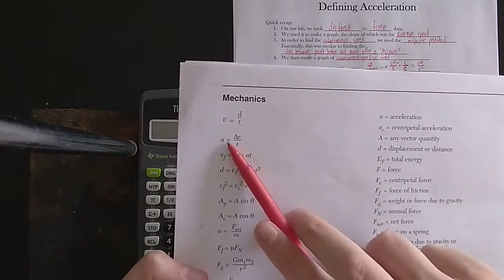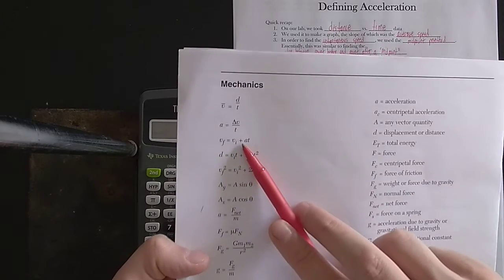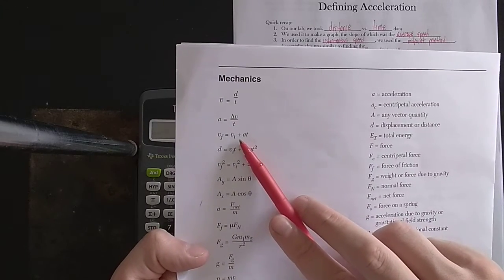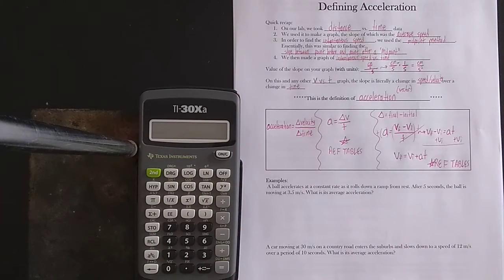Anyways, this is the definition of acceleration. This is a slight rearrangement. I also like to call this one the first kinematics equation. We'll get to what the second and third kinematics equations are later on. So we just got two new equations that we can use. It's time to practice with them.